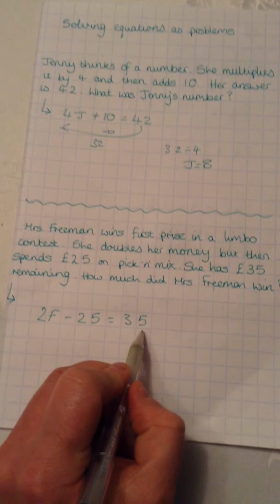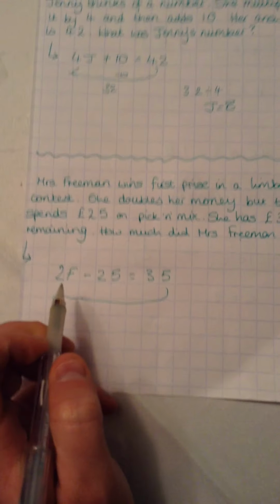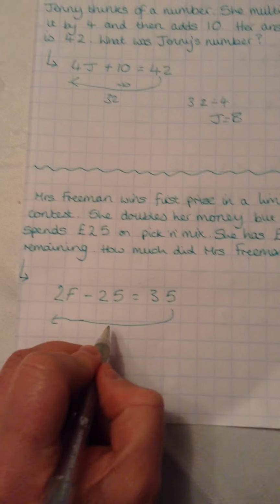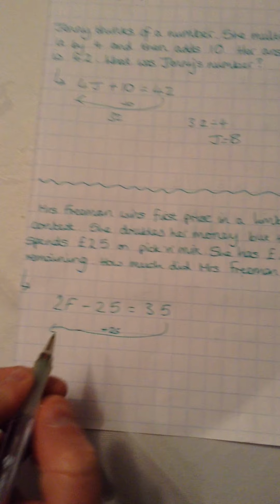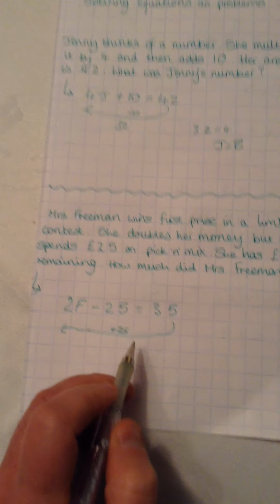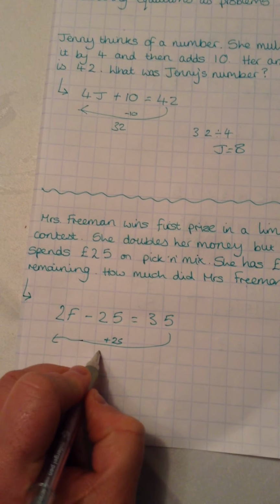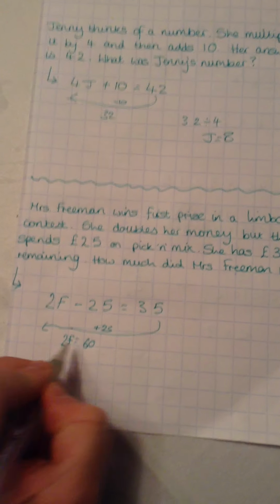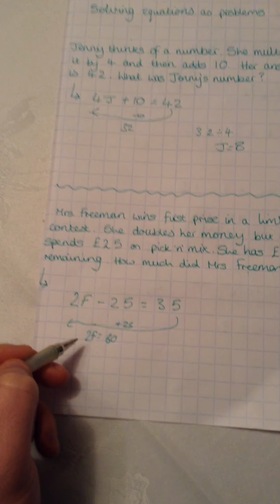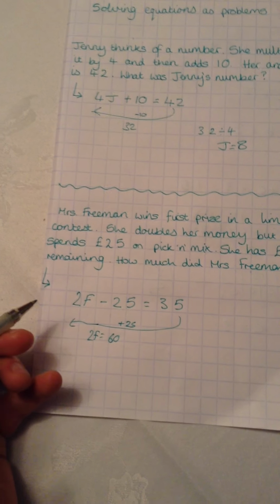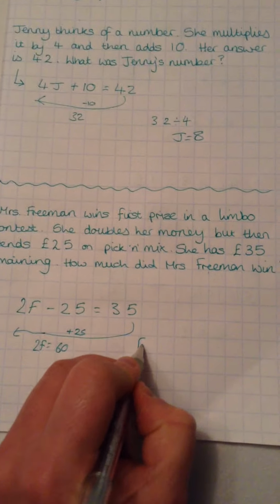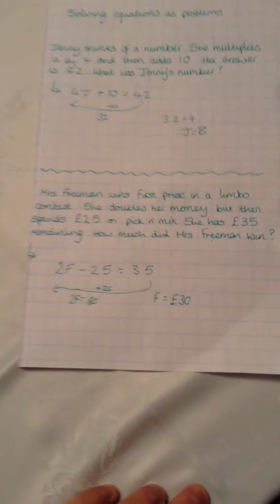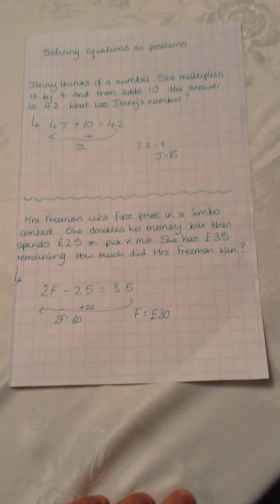So when I'm looking to find out how much money Mrs. Freeman originally won for her limbo contest, last thing she did to the 35 was to take it away, so we're going to add that £25 back on. 35 add 25 is £60. So we know that when she doubled it, 2F equals 60. Therefore, on the way back, let's divide it. Half of 60, Mrs. Freeman must have originally won £30 for a limbo contest, which is a job well done.